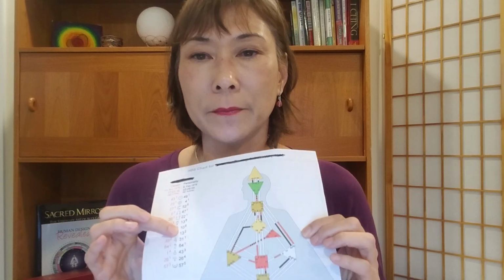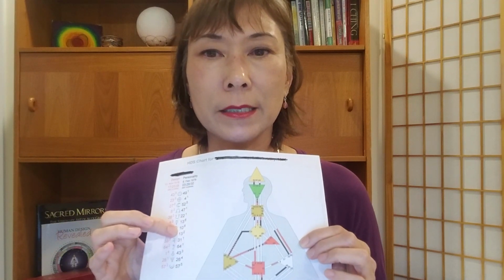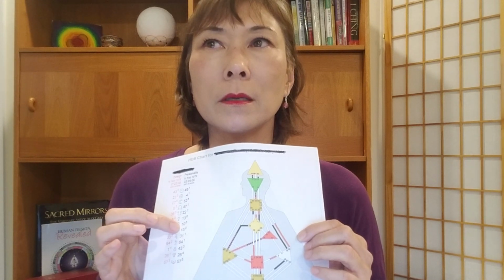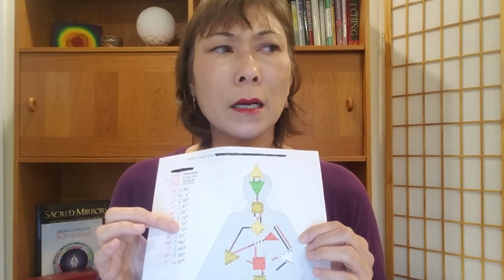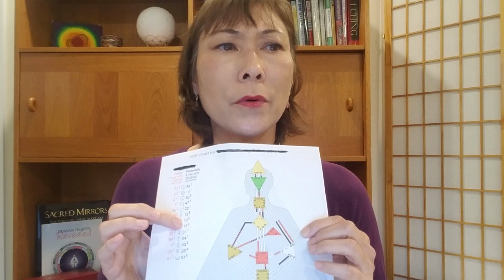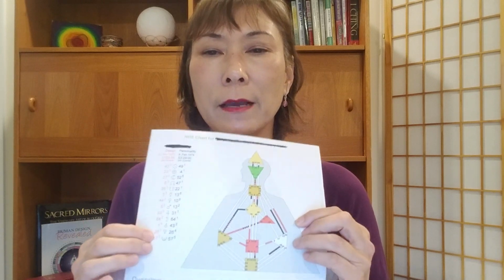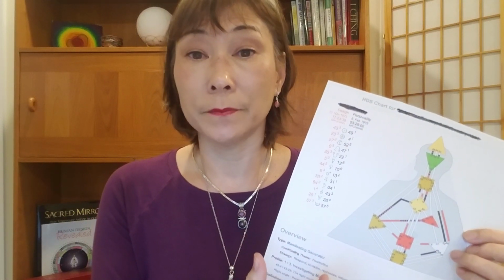But the limitation that I found with Human Design is that it is really complicated. It's so in depth when you are looking for what you need to get from it in order to evolve your consciousness.